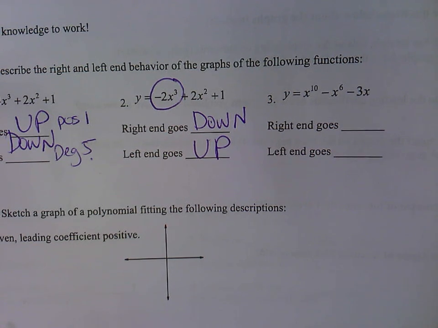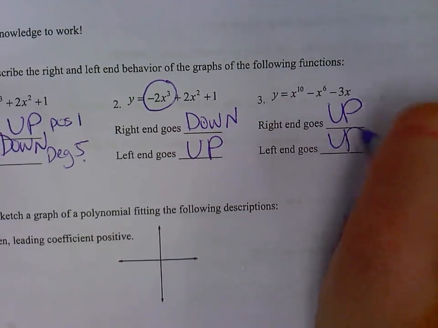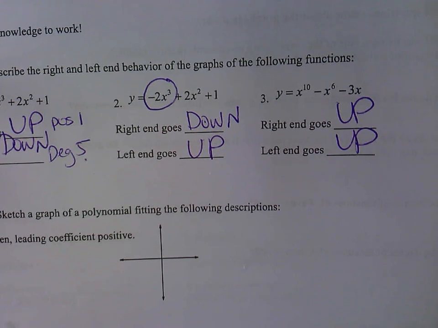So I'm just saying now, they should both be up, right? Up for number 3. The leading coefficient is positive and 10 is an even number.